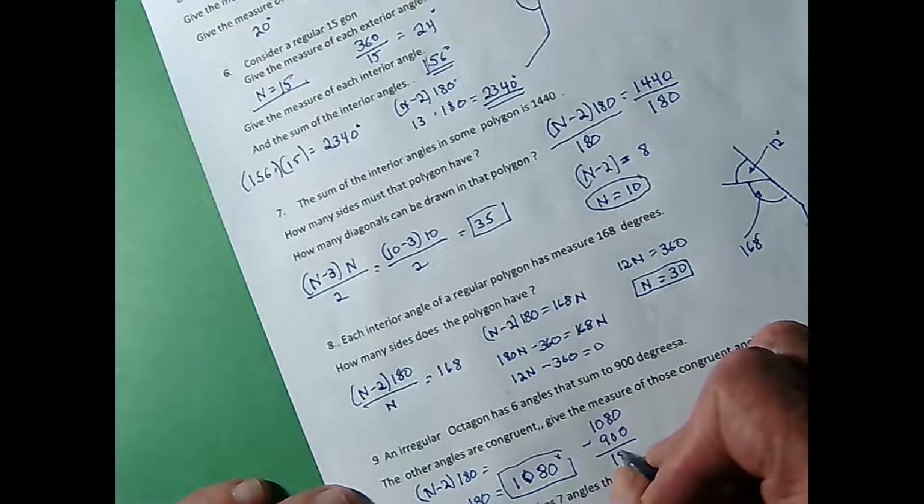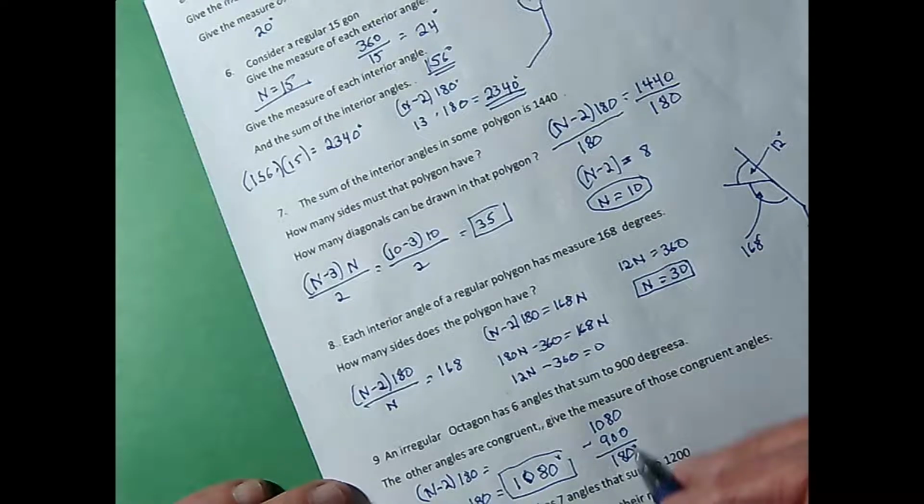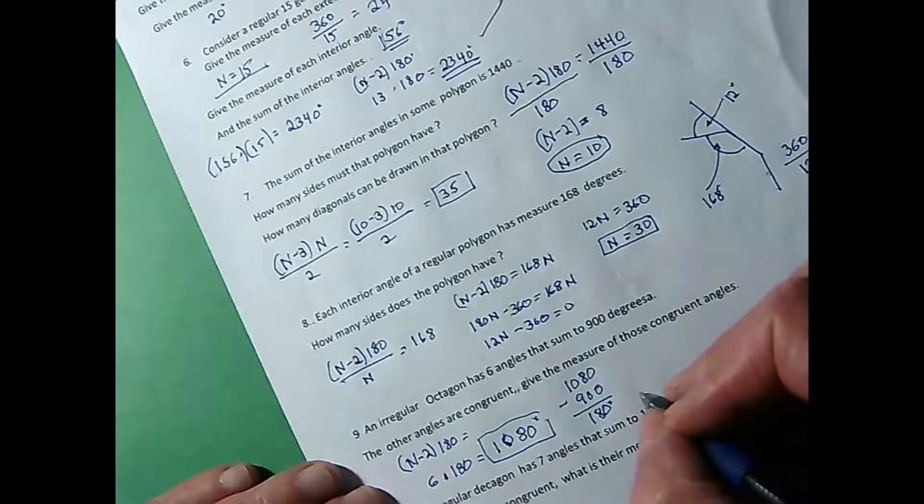How many other angles are there? Well, we knew about 6 out of this 8 angle figure. So there must be 2 other angles to know about. And those other angles are congruent, and they add up to 180. So the measures of those congruent angles would be 90 degrees a pop, huh? They would have been right angles.